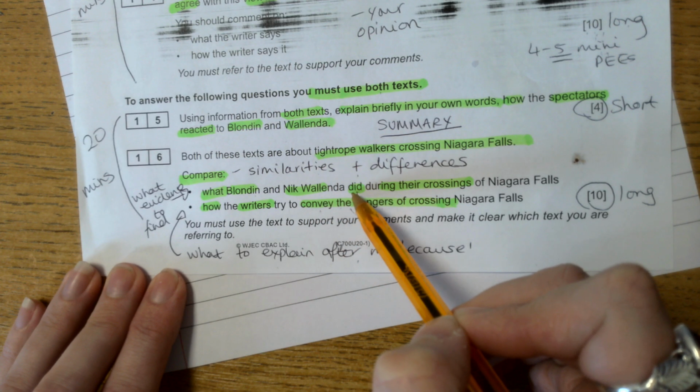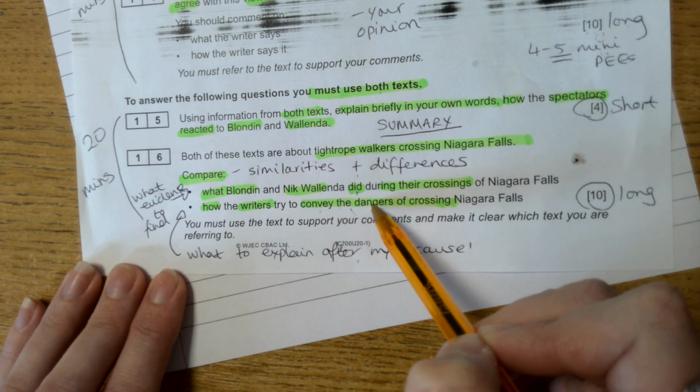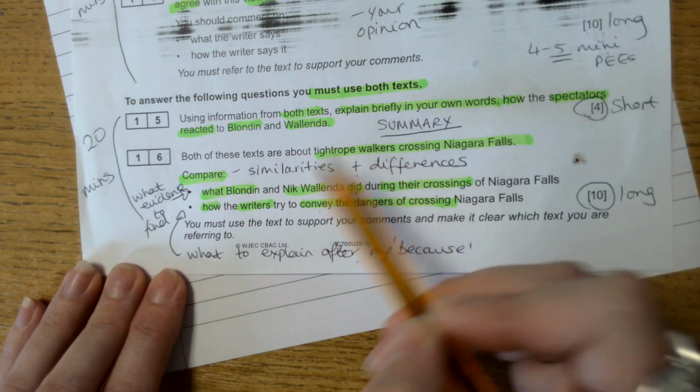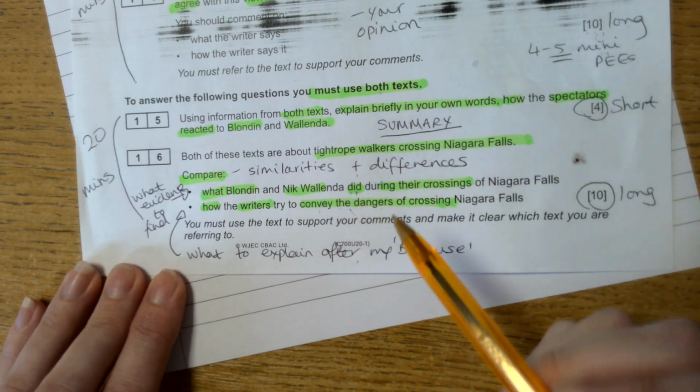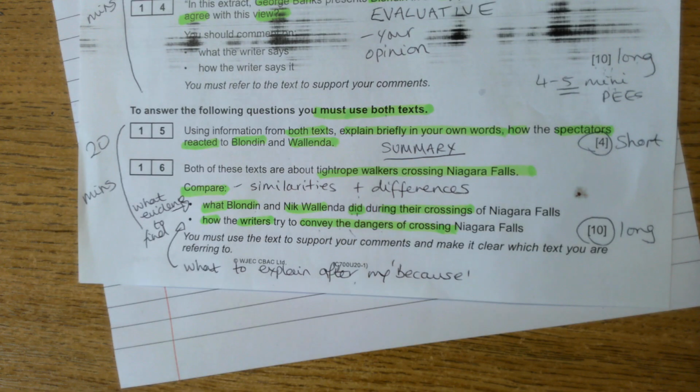Or is this evidence showing me they did a different thing that showed different danger? So I have to do a little bit of a review of the evidence I found. Then I need to try and pair up my quotations and think, are these quotations showing something similar they did? Are these quotations showing something different they did?